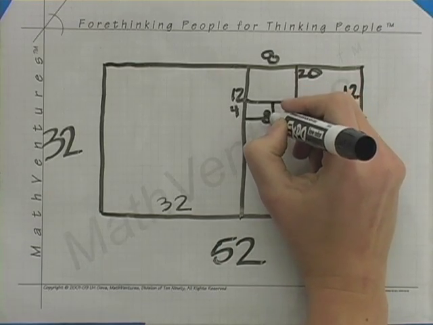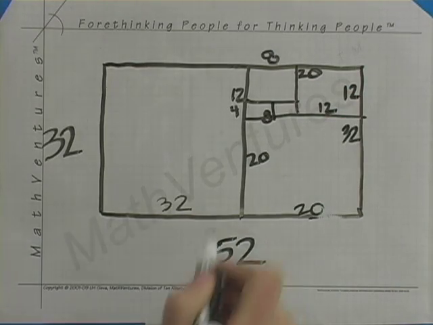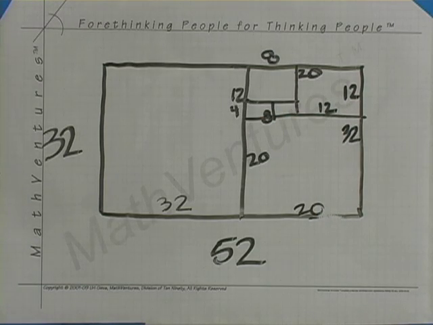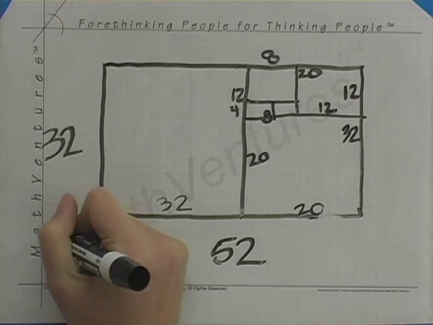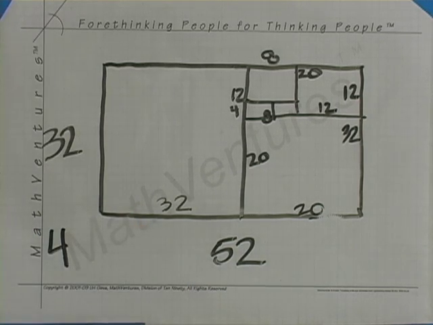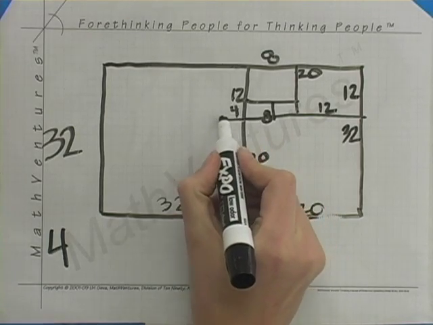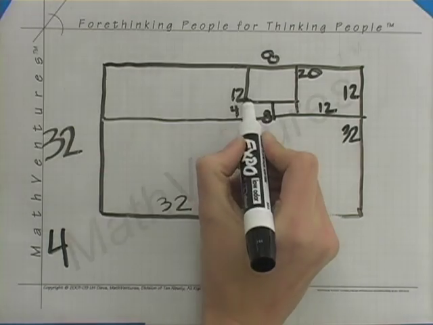Inside that, we can draw a square that is 4 by 4, and we're left over with a square of 4 by 4, which means we found our factor. The greatest common factor between 32 and 52 is 4. As before, we can confirm this and then find the least common multiple by calculating how many squares of 4 by 4 can fit along each edge evenly.